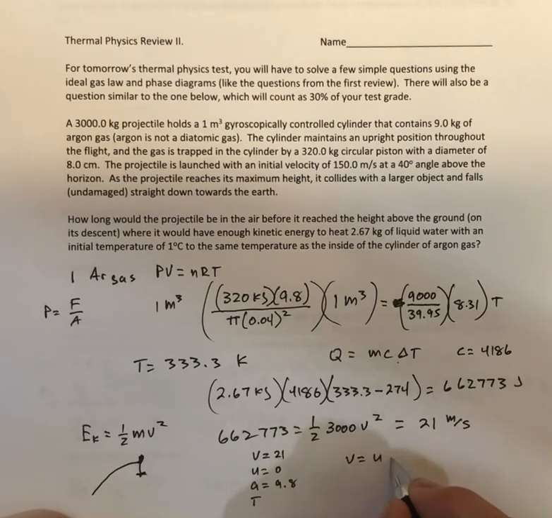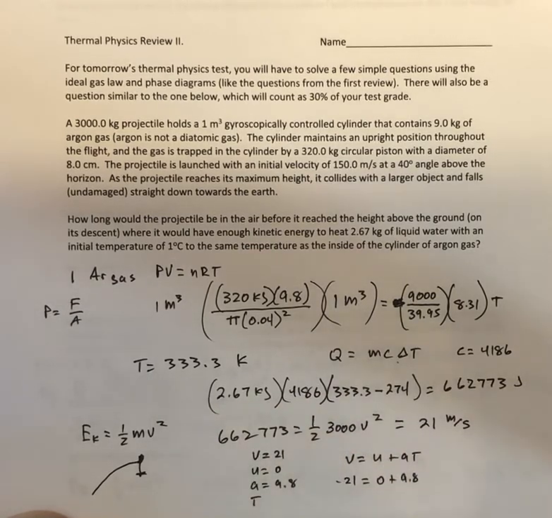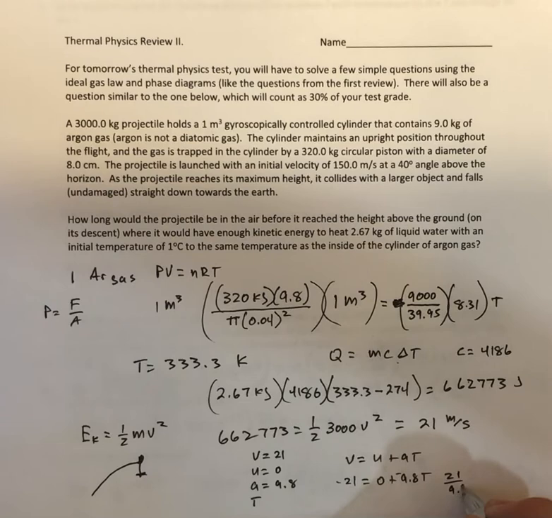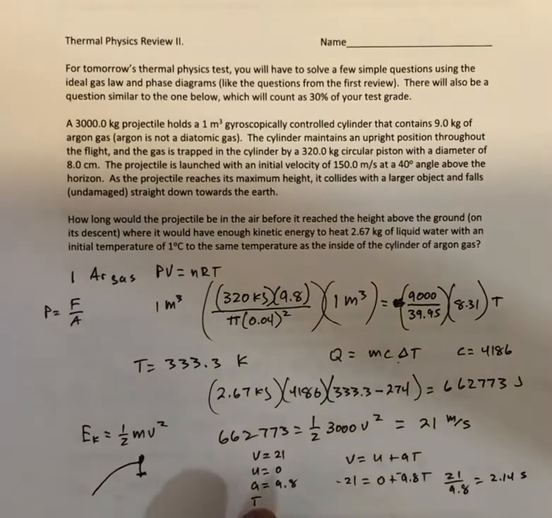Which is a simple equation, right? V is equal to U plus AT. And so I'm going to start with 21 is equal to 0 plus 9.8, and then the velocity is going down, so that's going to be negative, anything going down, and then times time. And so just 21 divided by 9.8 is equal to, nope, hit the wrong button there. Okay, about 2.14 seconds.